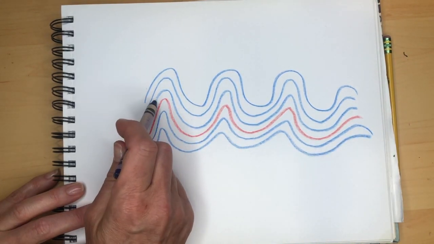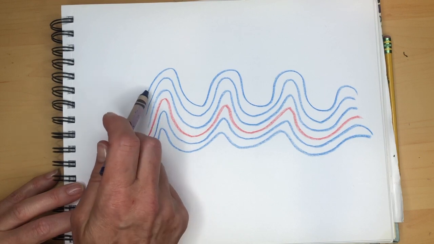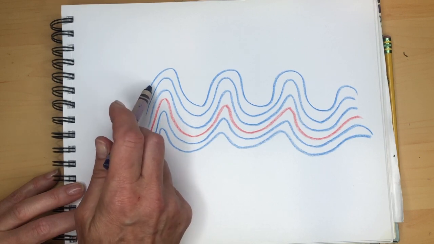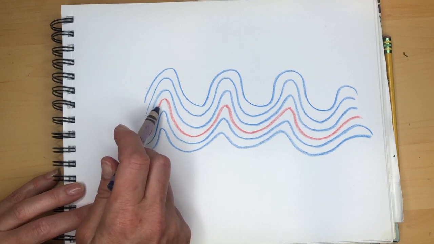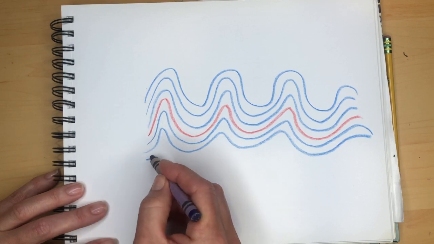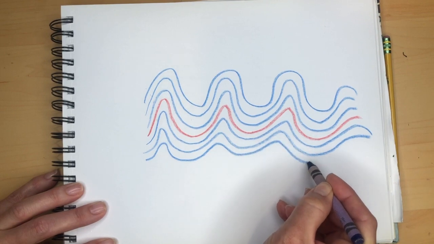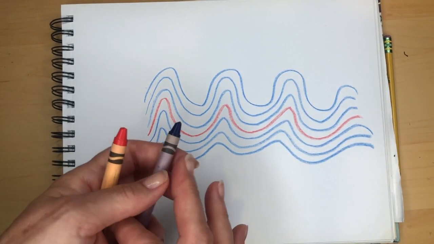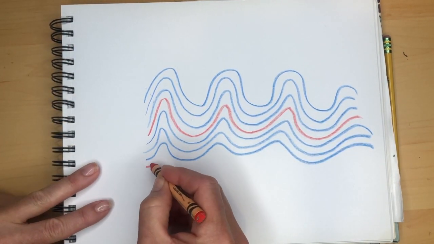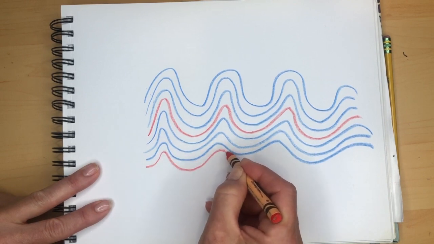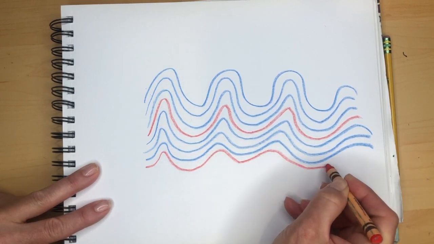So I have 1, 2, 3, purple, blue, blue, blue, orange, blue, blue, blue. So we have our other pattern that talks about the repeat of colors. And just keep going with that pattern.